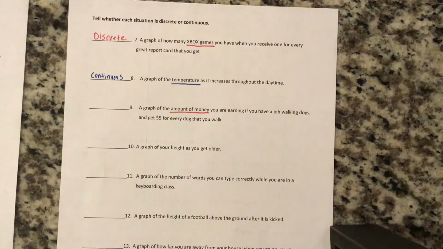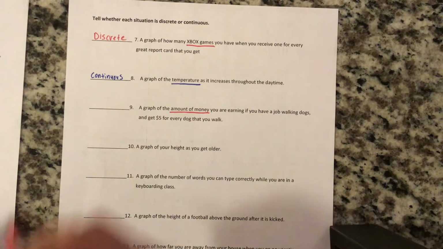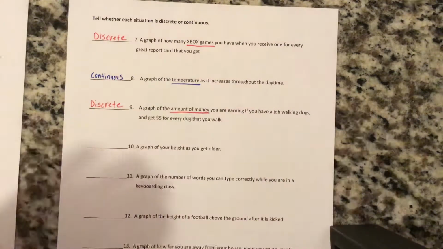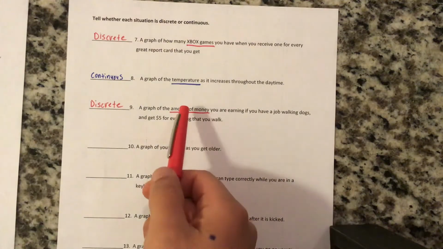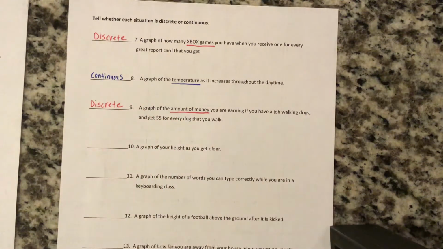If we walk 2 dogs, we get $10. 3 dogs, $15, and so on. So there are no decimals. You can't have $5.50 in this scenario. So we're going to call this discrete data. Money is a kind of tricky one, but we'll come back to that. But in this scenario, it is discrete data.